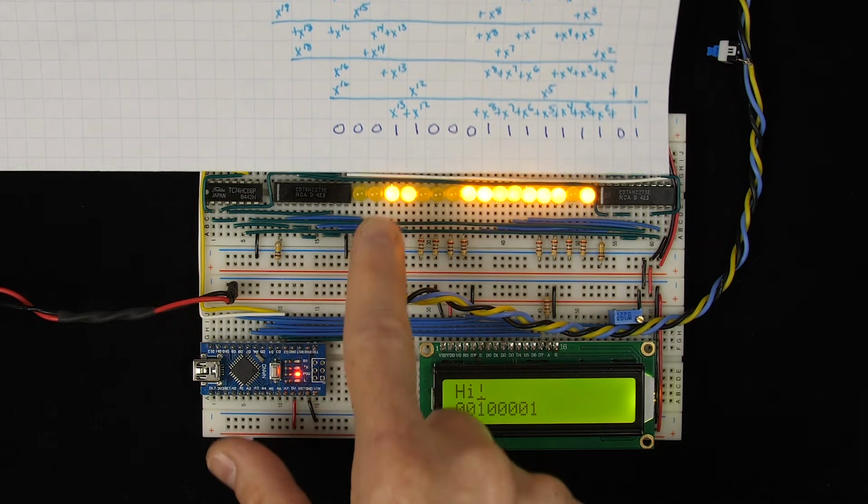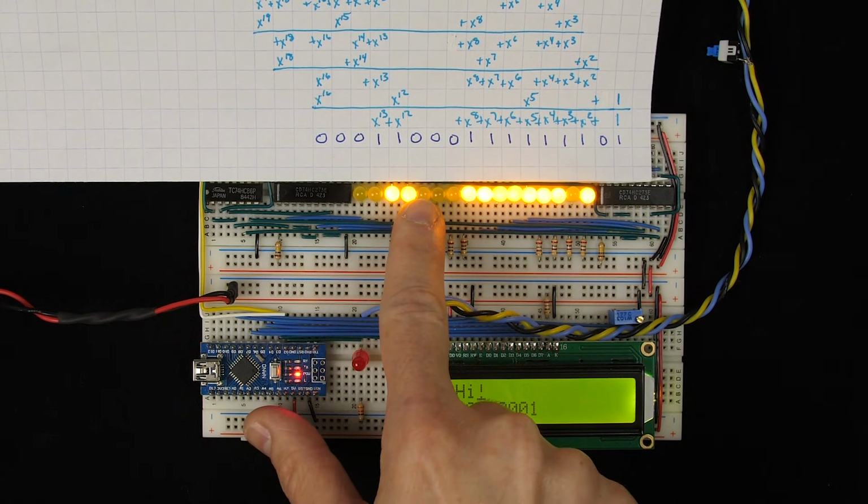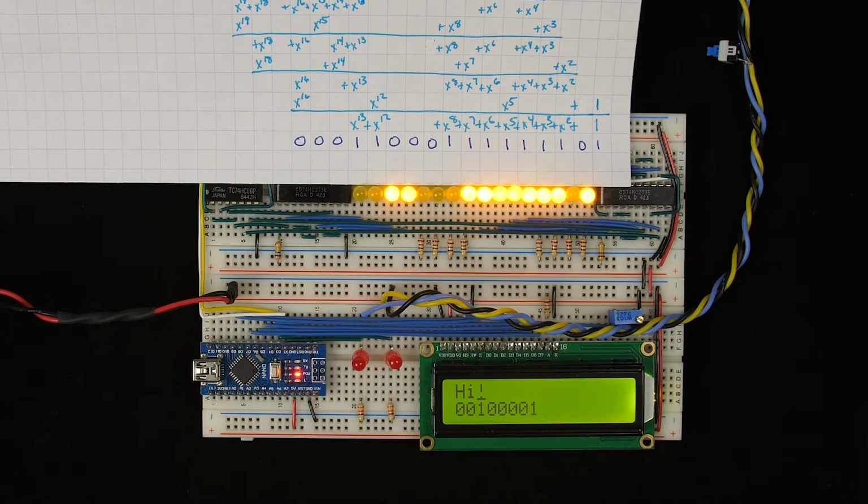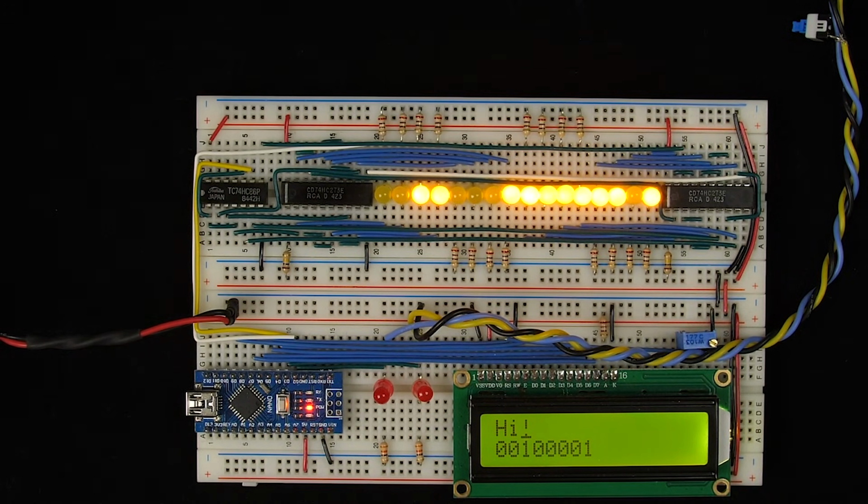And is that it? Is that right? That looks like it's right. 0011 000 11111101. Perfect. So we've computed the CRC completely in hardware.